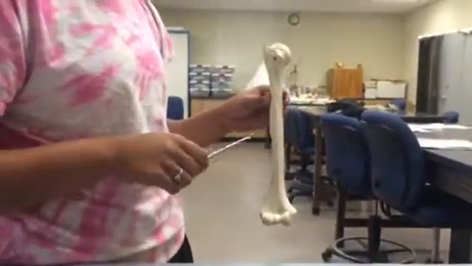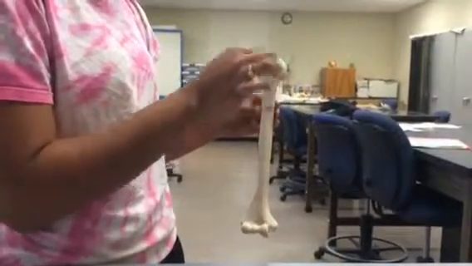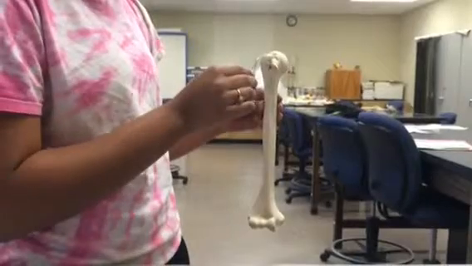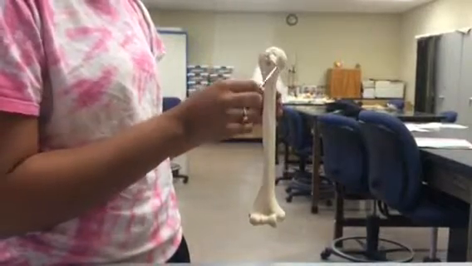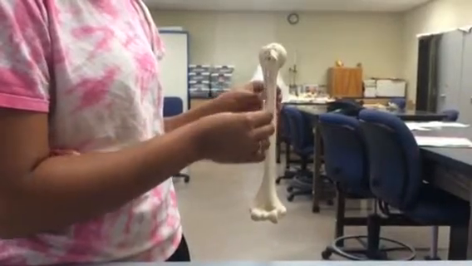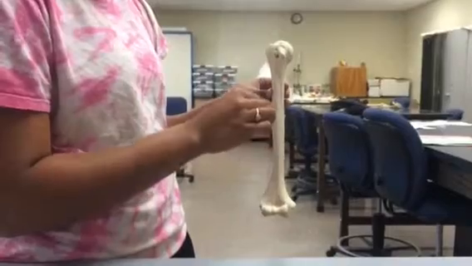This is a right humerus. This is the head. This is the anatomical neck. This is the surgical neck. This is your greater tubercle. This is your lesser tubercle. This is your intertubercular groove. This is your deltoid tuberosity.